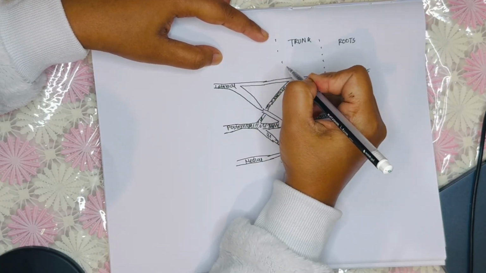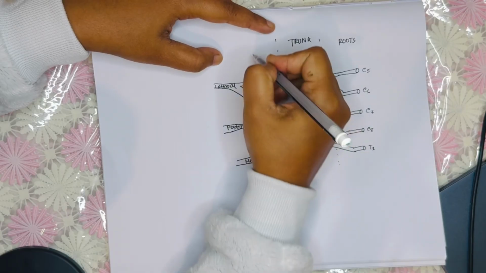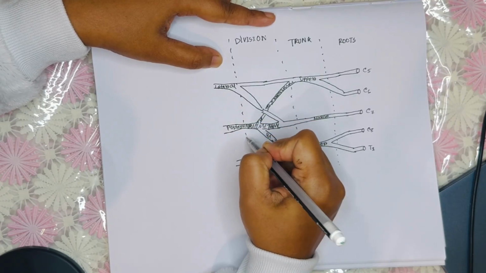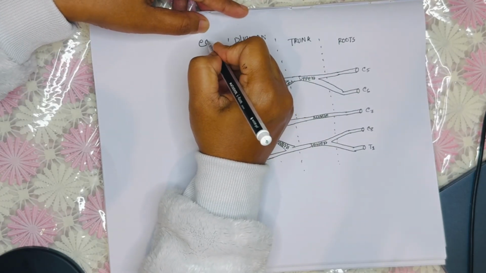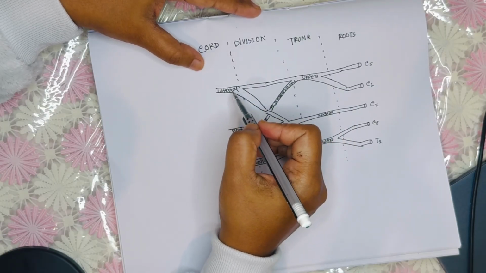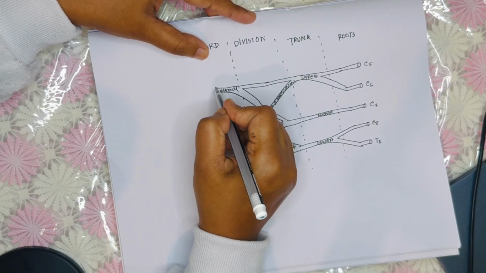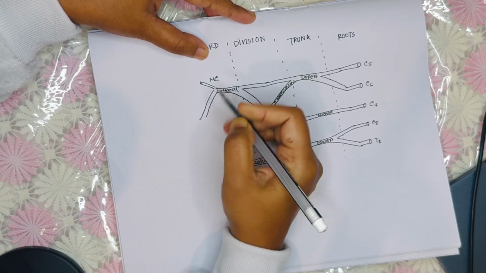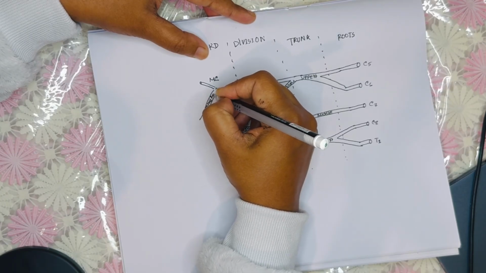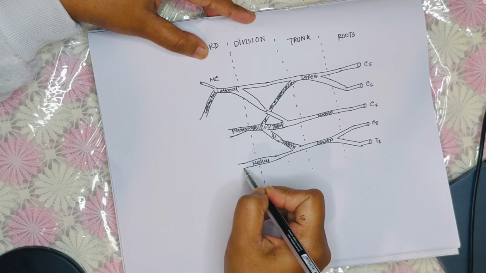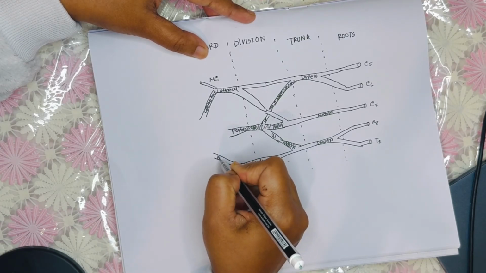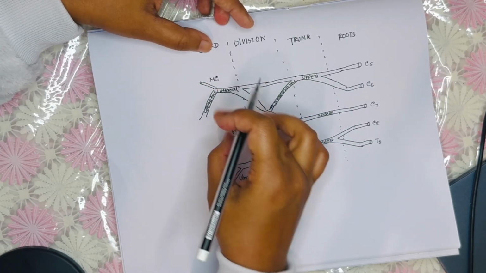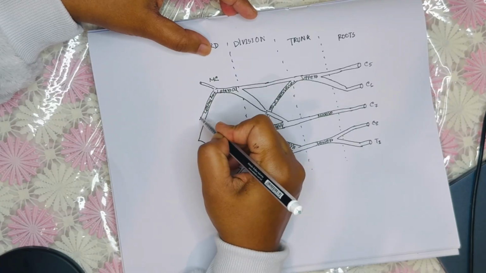So here we have our divisions, which are 6 in number. And here we have our cords, these are 3 in number. Now these cords are again divided. From the lateral cord it gives off the musculocutaneous nerve and the lateral root of the median nerve. And from the medial cord it gives off the ulnar nerve and the medial root of the median nerve. These two roots, medial root and lateral root, again unite together and form the median nerve.